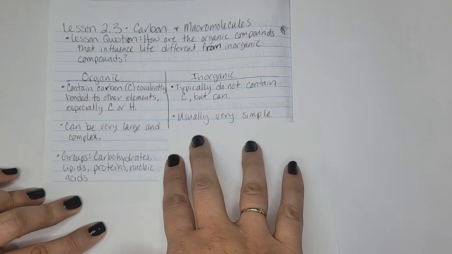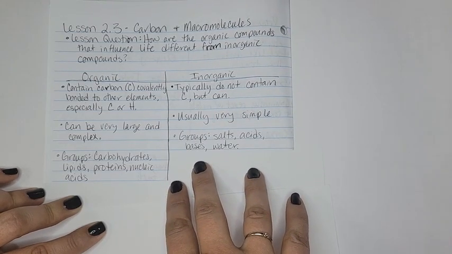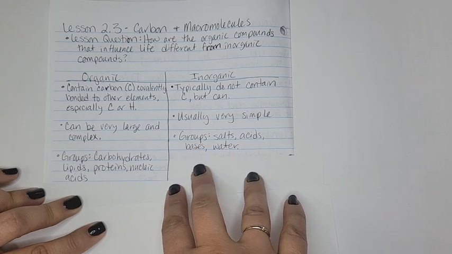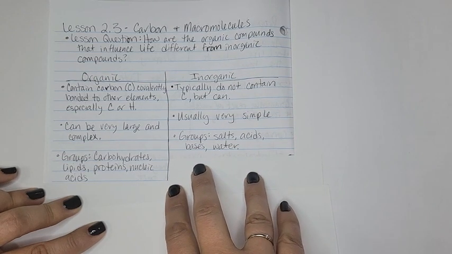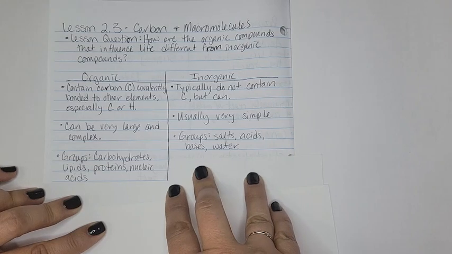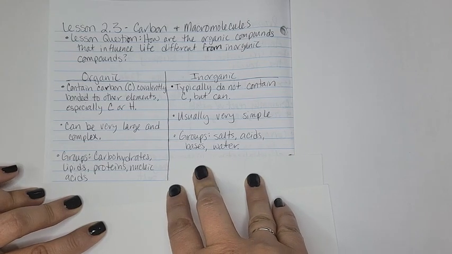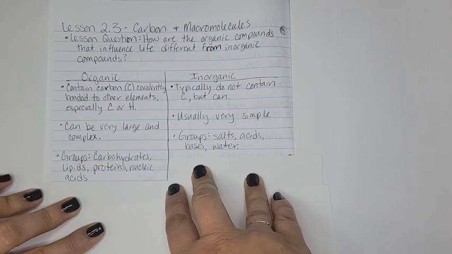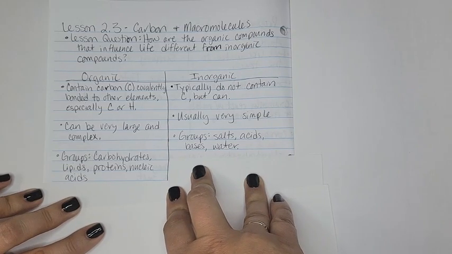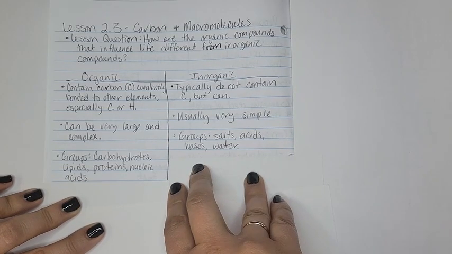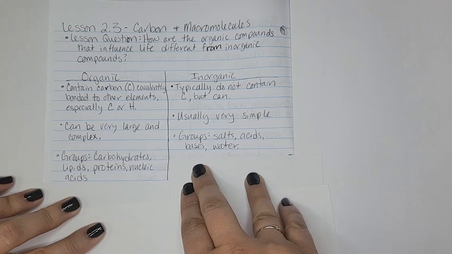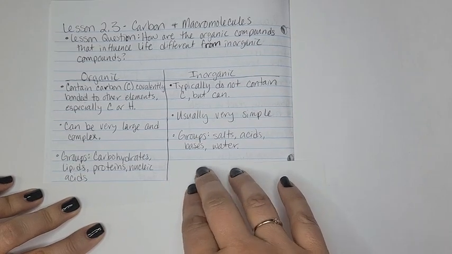Some basic groups inorganic compounds are broken into could include salts, acids, bases, and water. That's the basics of inorganic versus organic. This lesson on carbon and macromolecules is going to focus on organic compounds.